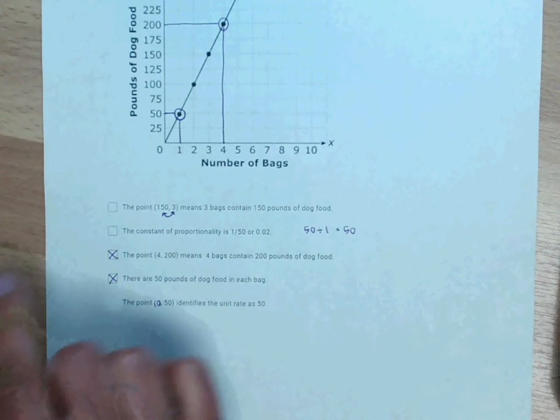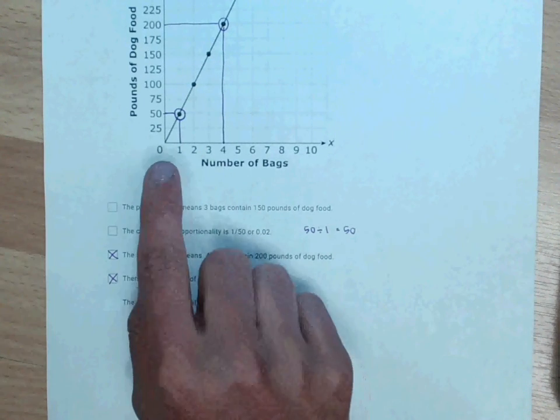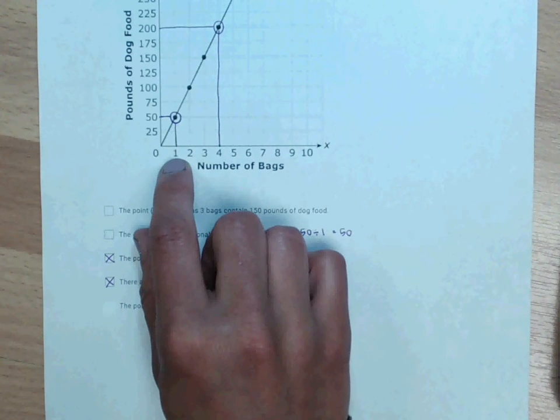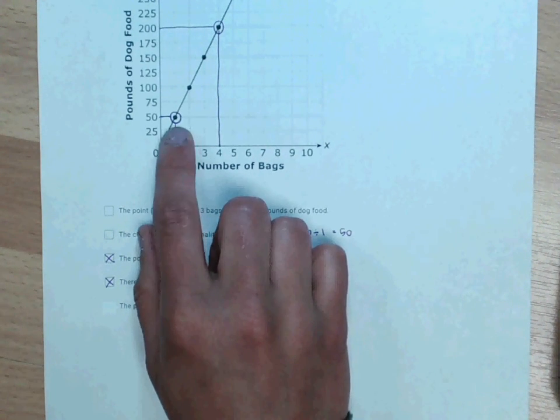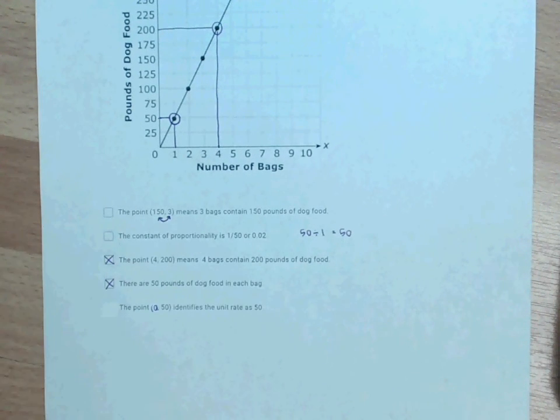It should be the point (3, 150). The constant of proportionality is 1 divided by 50 or 0.02. That's incorrect. If I look at the graph, the constant of proportionality is represented when there is 1 bag, and that actually means that it has 50 pounds of dog food in it.